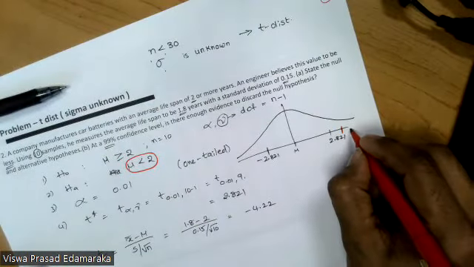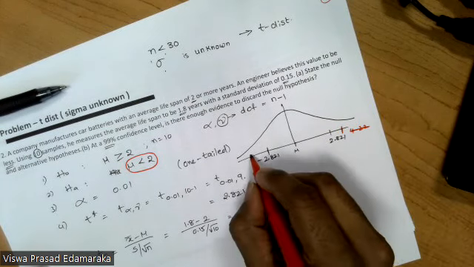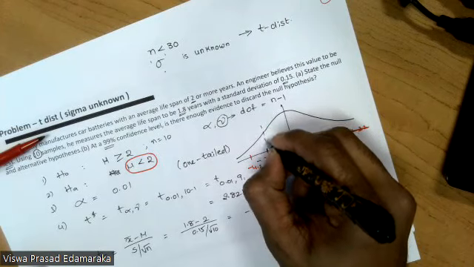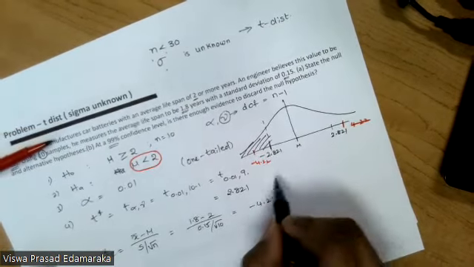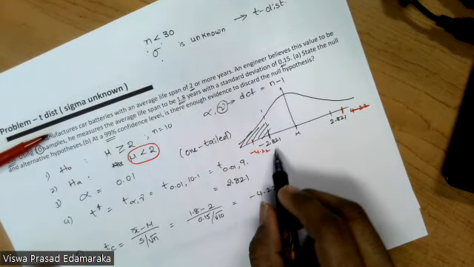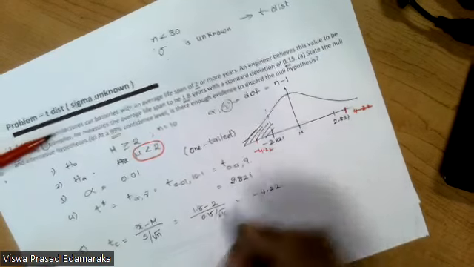This one, minus 4.22. So the value is in the shaded region. Minus 4.22 is less than minus 2.82, so this is the rejection area.